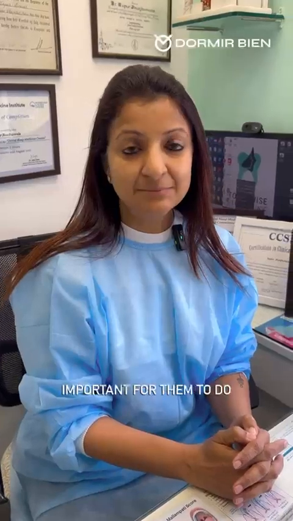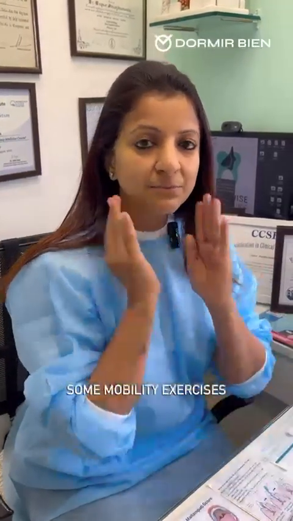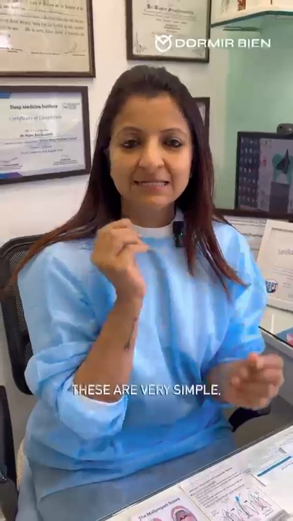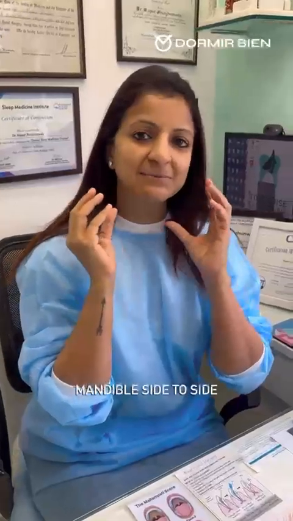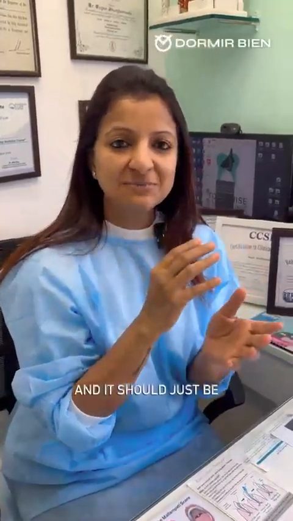After giving the patient a sleep appliance, it's important for them to do some mobility exercises in the morning after removing the appliance. These are very simple, gentle mobility exercises of opening and closing the jaws and moving the mandible side to side. And it should just be done gently for a few seconds every morning.